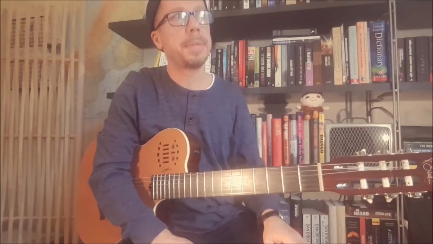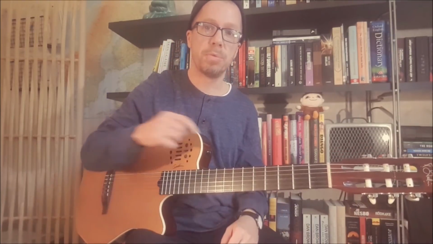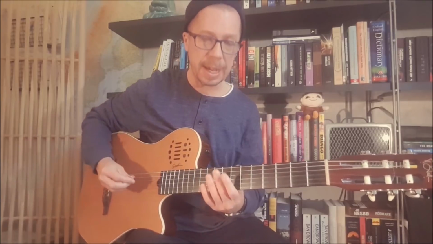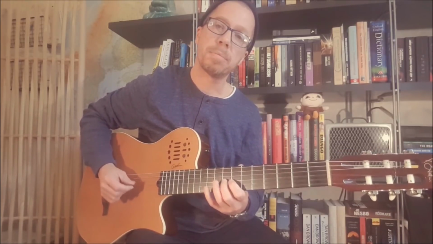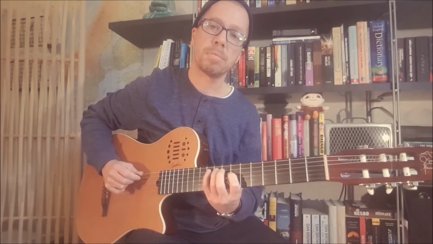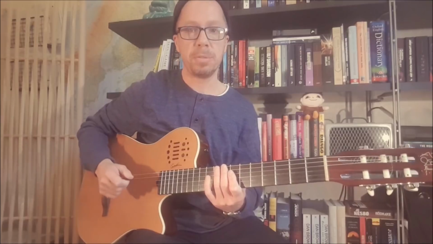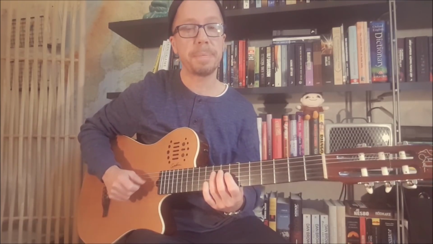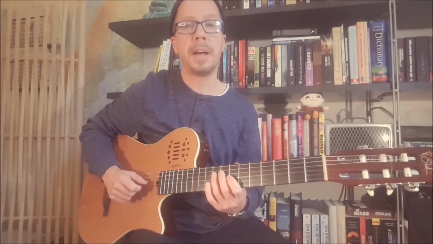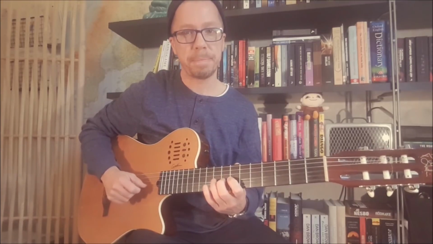But I like to relate everything to the root. So even though there is no root in this scale, I like to add it, starting on the C, and then I play the scale. That's something I like to do. So we have a 5th and a 6th or a 13th, major 7, 9th, and the flat 3.